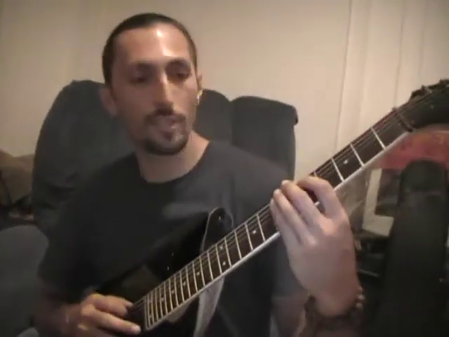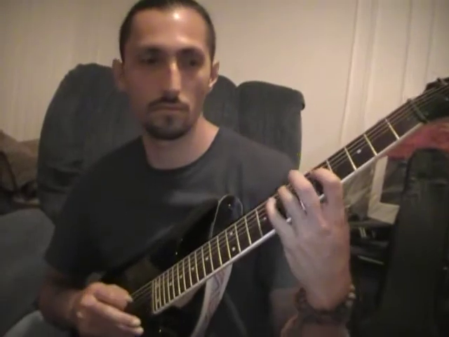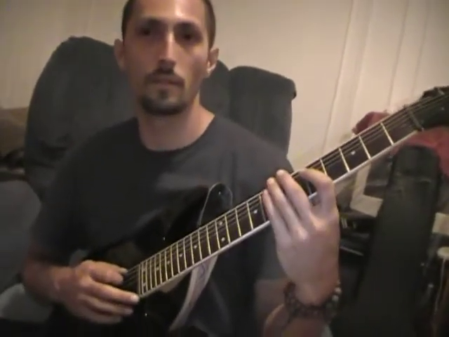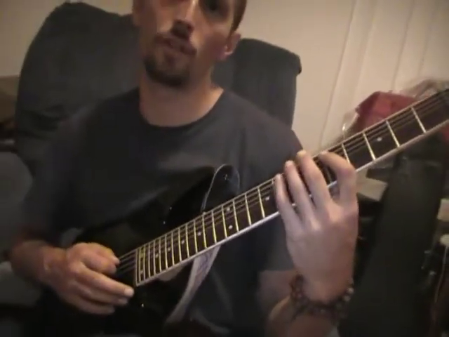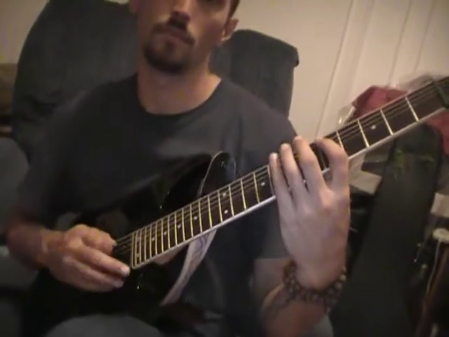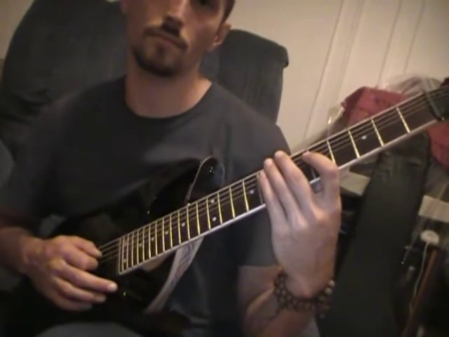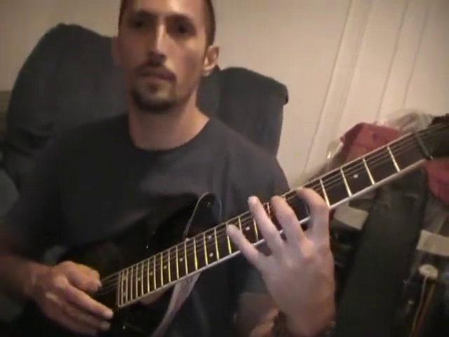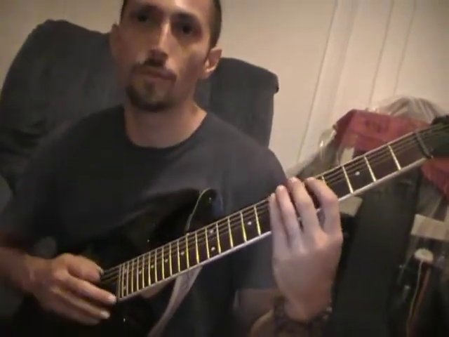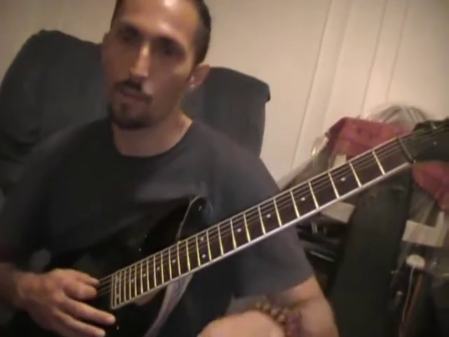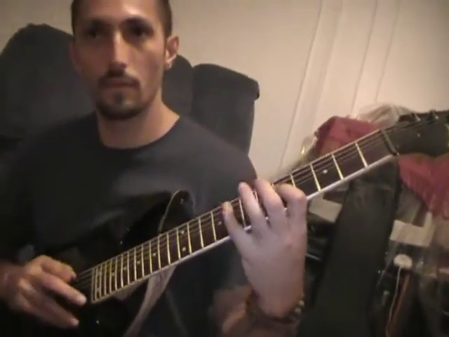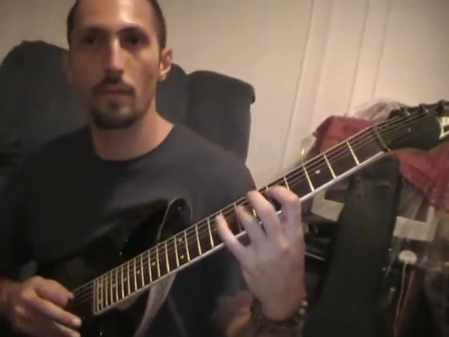So you have alternate picking starting from the downstroke, alternate picking starting from the upstroke. Okay. Sweep picking. And then sweep picking with the different endings, with the different turnarounds.